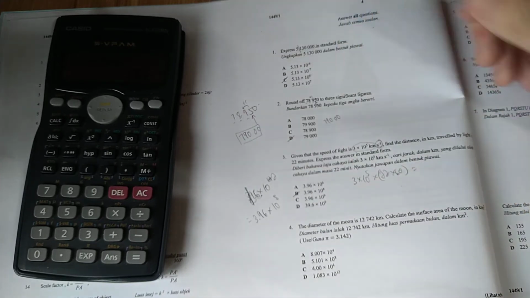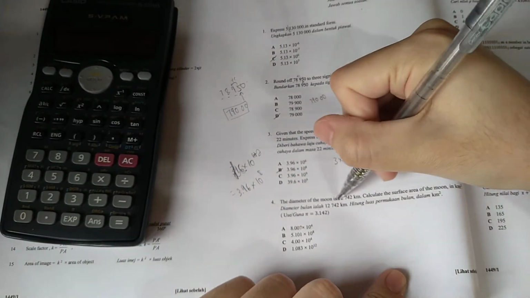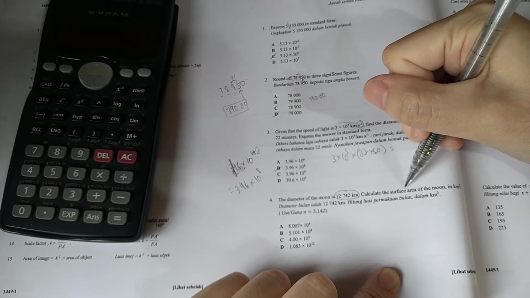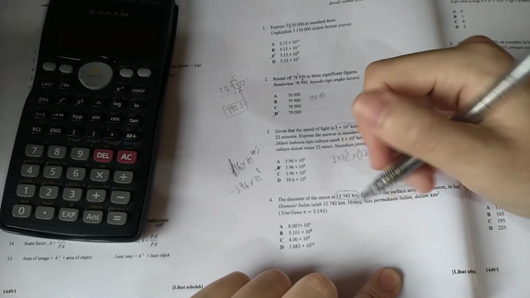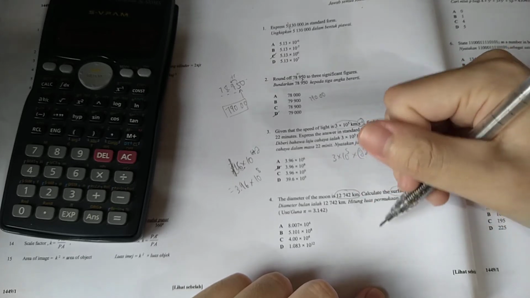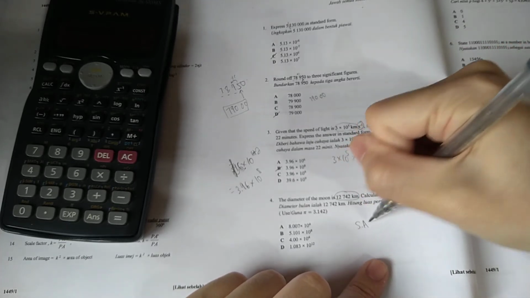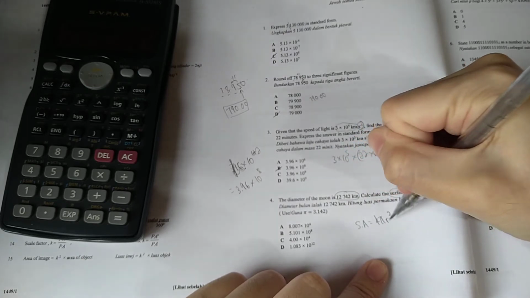Alright. Number 4. The diameter of the moon is 12742 kilometer. This is the diameter. Right? Calculate the surface area of moon. So we all know that moon is, what shape is it? The moon is like a sphere, right? It's a sphere. Moon is a sphere. So if you want to find the surface area of sphere, the formula is 4 pi r square.